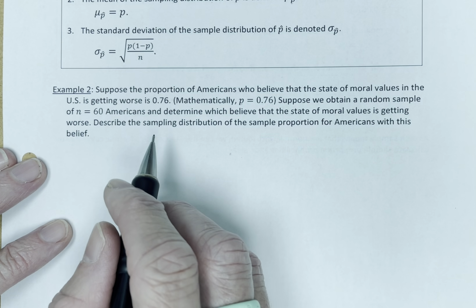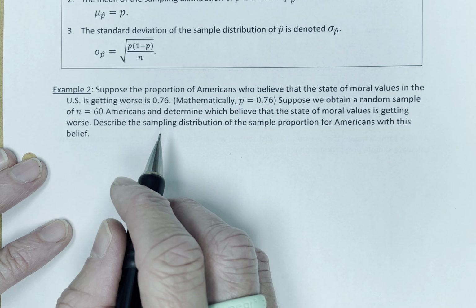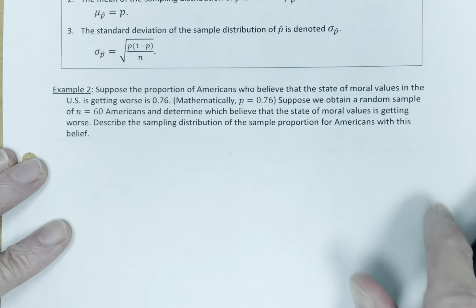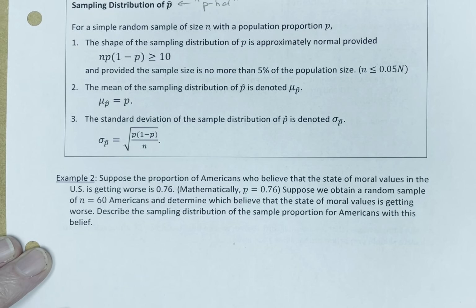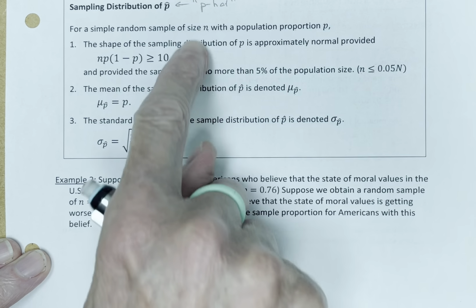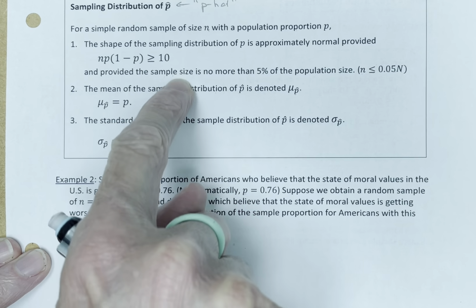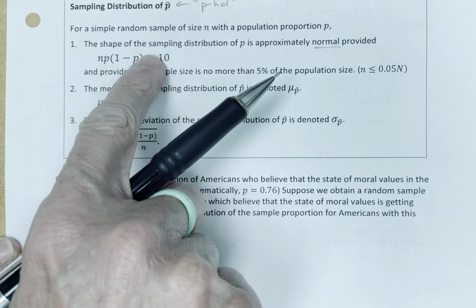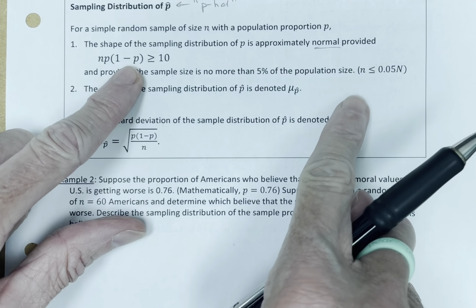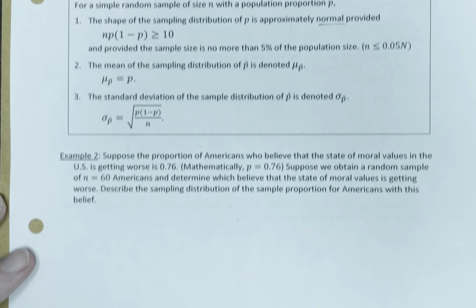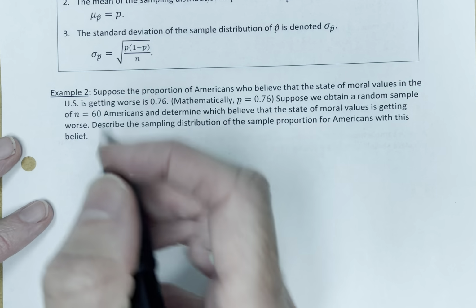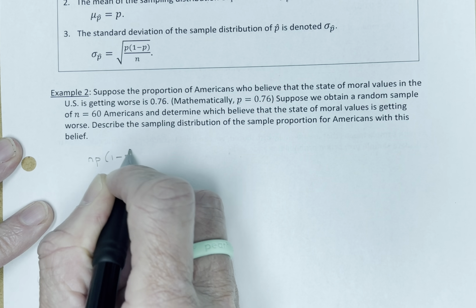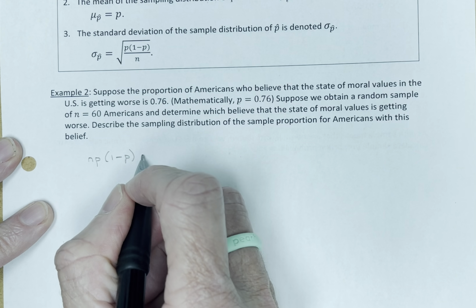Well, we can't describe it until we check. Remember, we want it to be normal, and we can't say it's normal until these two conditions are met, condition 1 and condition 2. So let's take a look. Condition 1: n times p times 1 minus p must be greater than or equal to 10.